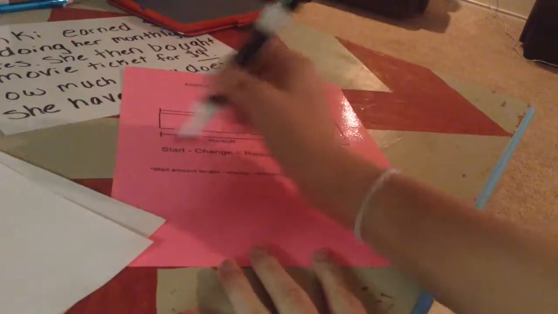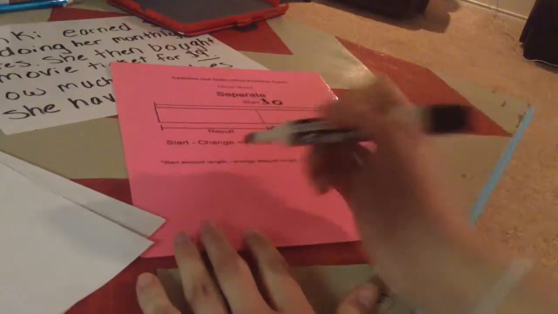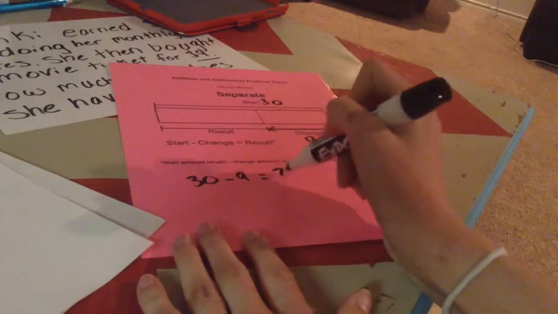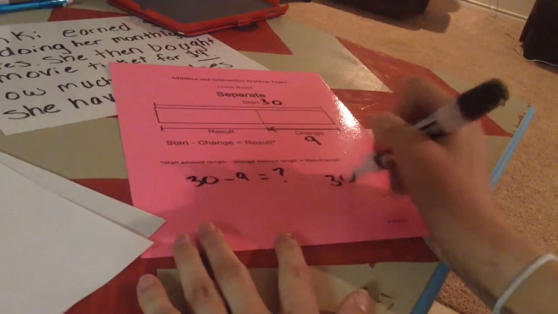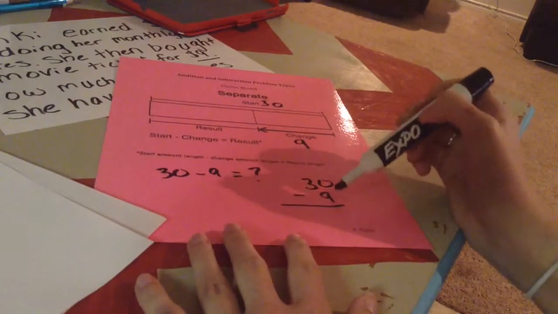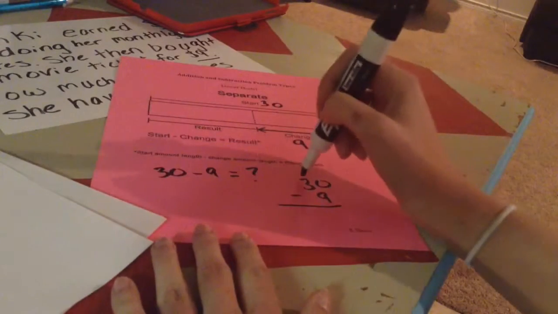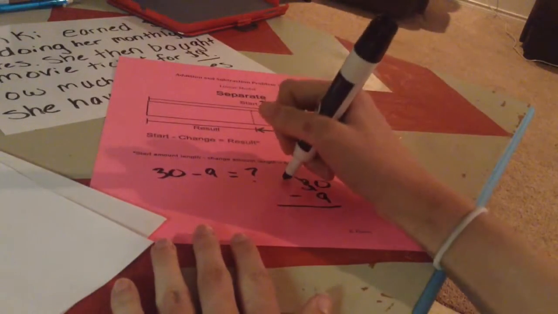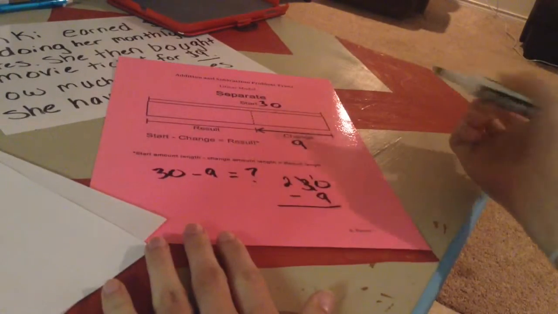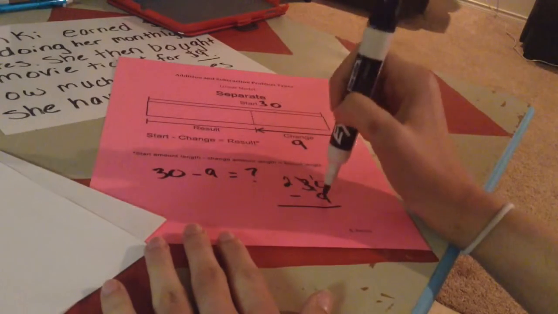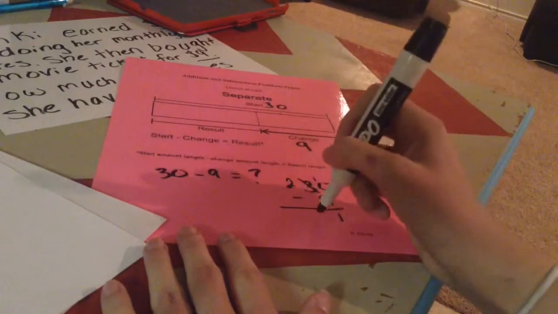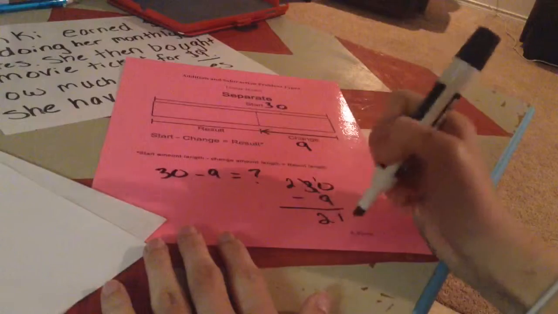So if we come down here to our equation, or the algebra part, it's 30 minus 9 equals the result, which we don't know. So let's write it out how a student would be able to do it. 30 minus 9. So 0 minus 9, we can't do that, so we have to regroup the 3, and so we take away one 10, and we have two 10s there, but we move the 10 over here, as in we're regrouping. So we have two 10s, and then 10 minus 9 equals 1, and then two 10s minus 0 10s equals 2. We again got the number 21.